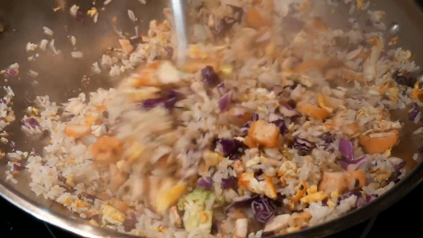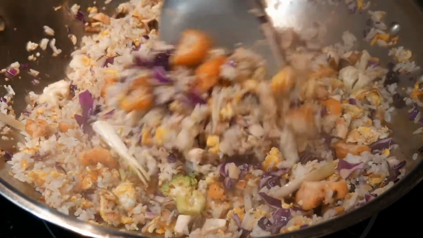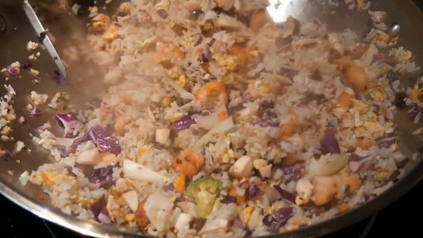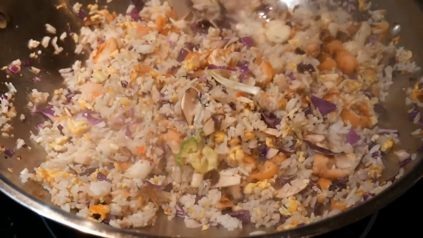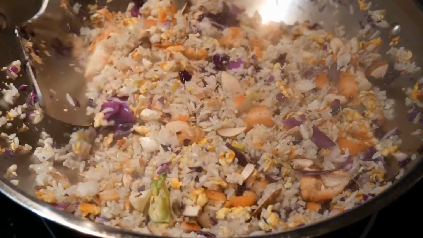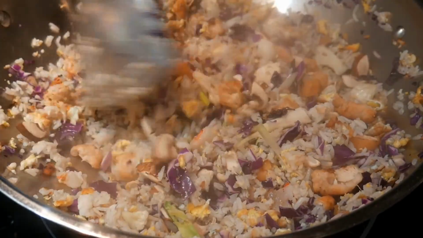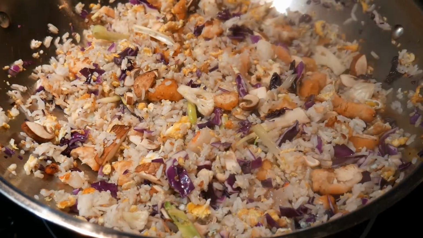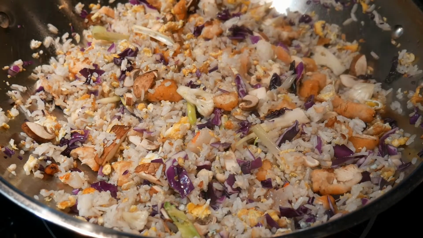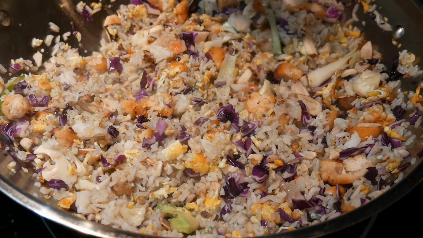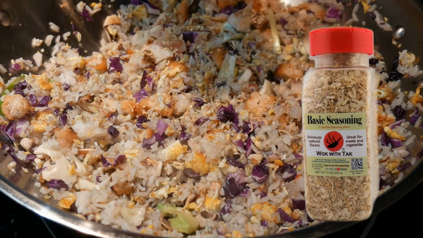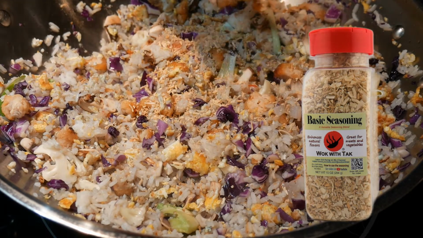I cannot tell you how surprised I was when I discovered that ginger can add great flavor to the fried rice. And using this approach, I have achieved the type of flavor that I've been looking for a long time. After doing a quick taste test, I decided I'm going to add some more Wok with Tak basic seasoning mix to enhance the flavor of the fried rice.